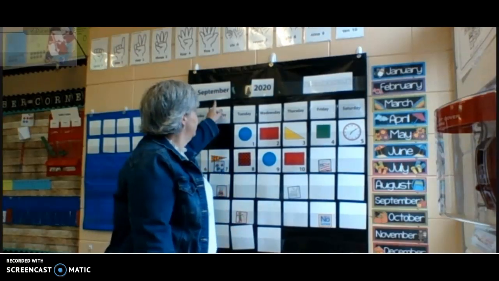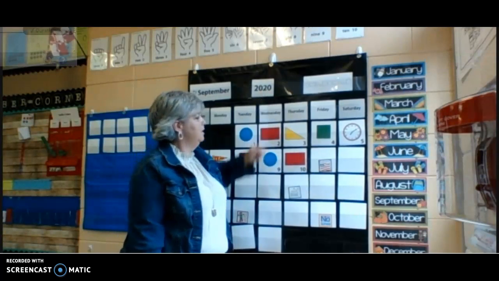It is the 10th. You show 10 with your fingers using all of them, just like this. 10. You make sure you can see them all. And a 10 is written with a 1 and a 0. So today is September 10th, 2020.